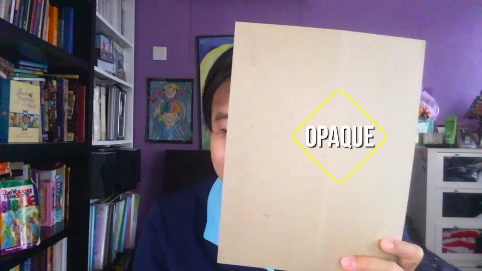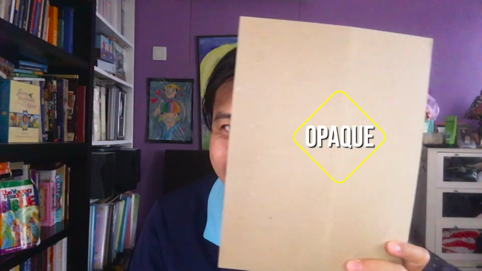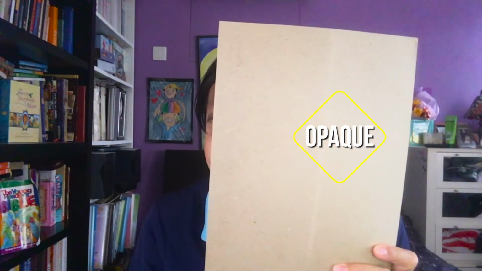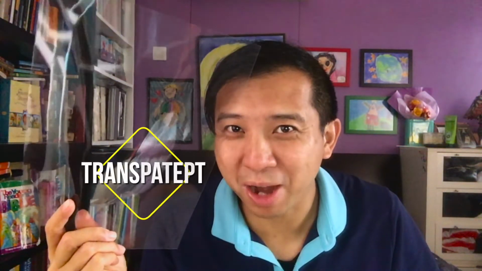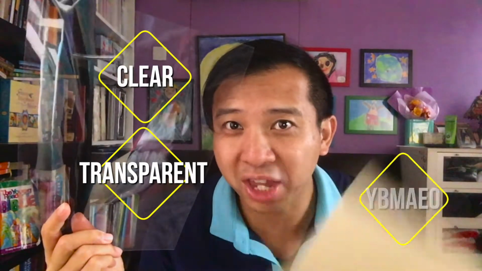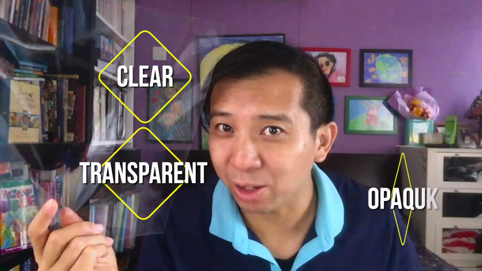Ready? Now you cannot see me because I'm blocked by something opaque. It doesn't let light pass through, and you won't see me. So, what is the opposite? 1, 2, 3. Right on. Transparent or clear. Things can be opaque and things can be transparent, which will let light pass through and you can see it through. We're going to go a bit faster.